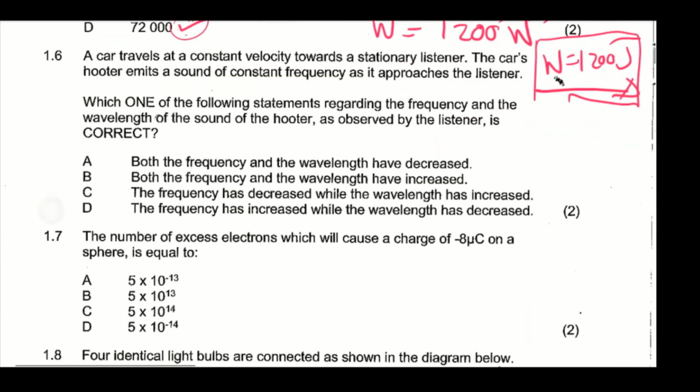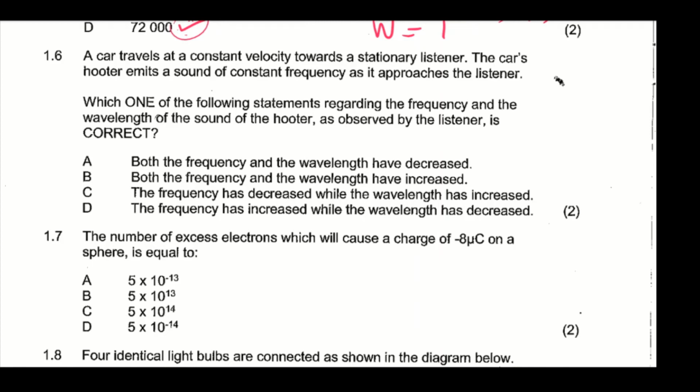So now we're going to do 1.6. 1.6 says that a car travels at constant velocity towards a stationary listener. The car's hooter emits a sound of constant frequency as it approaches the listener. Which of the following statements regarding the frequency and the wavelength of the hooter are observed by the listener? So the first option says that both frequency and wavelength have decreased.